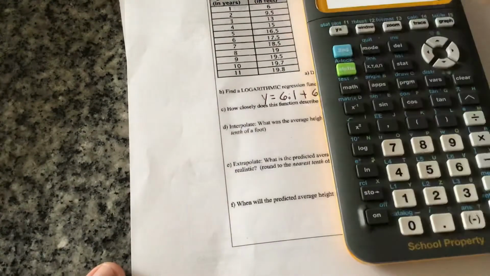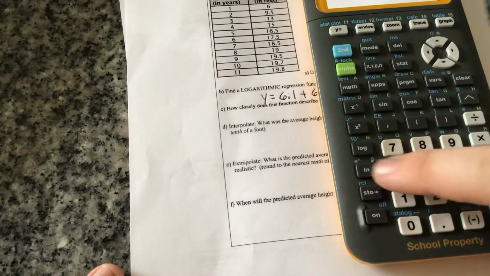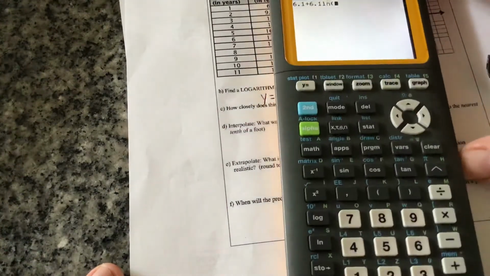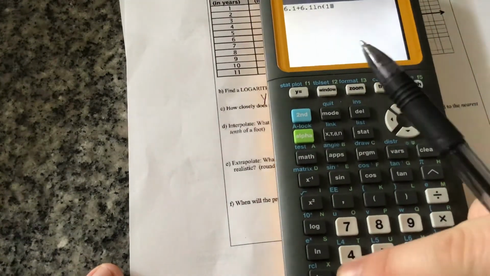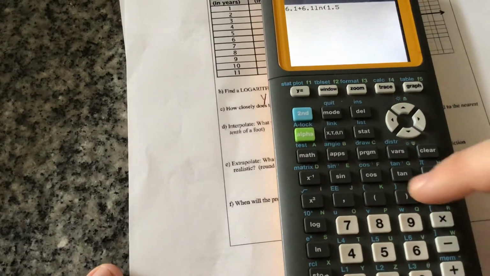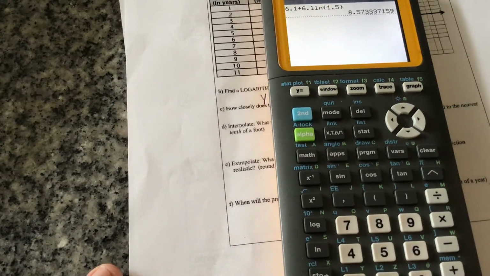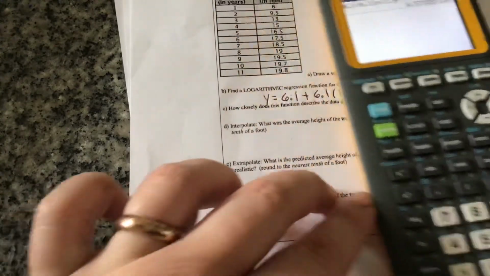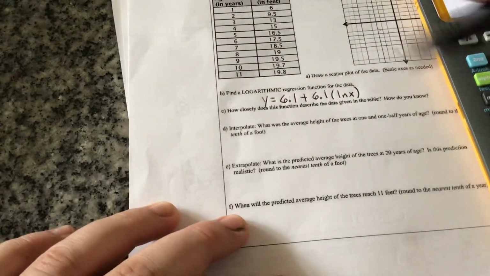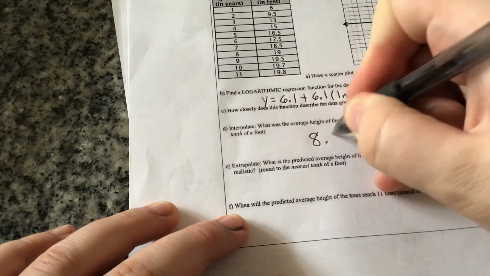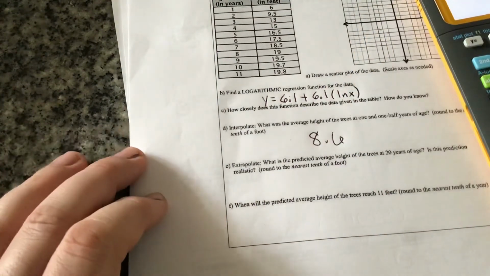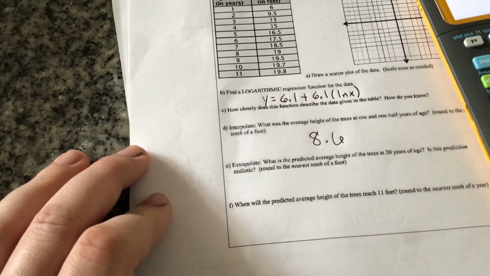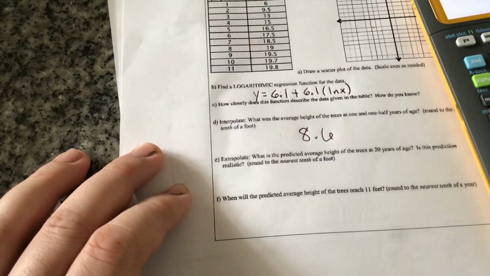Sorry, let me put this on screen here. We hit this LN button right here, and then we are going to put in our x value, 1.5. Close those parentheses, and we get 8.57, or rounded to 8.6. And we find out that the tree would be approximately 8.6 feet in height after 1.5 years.